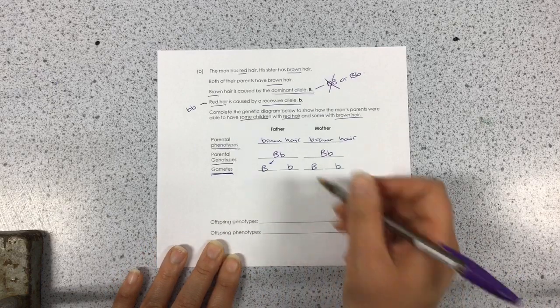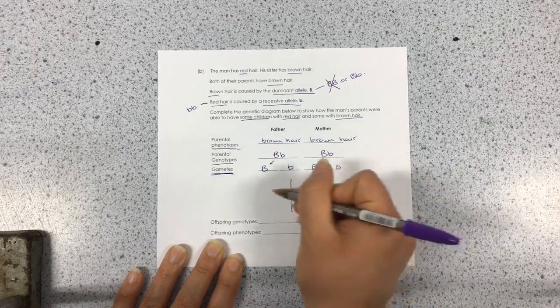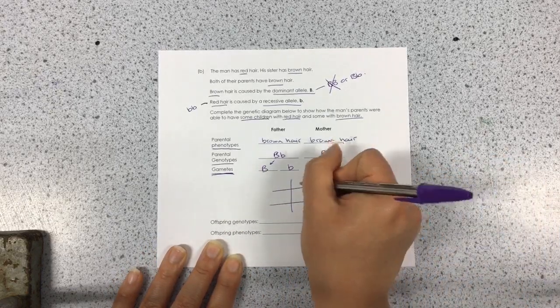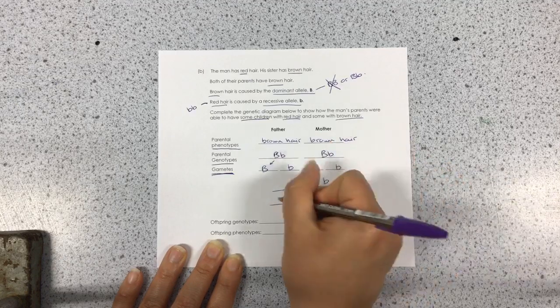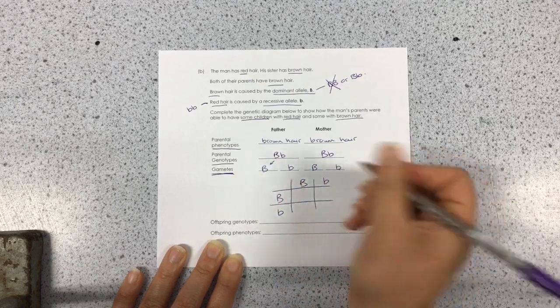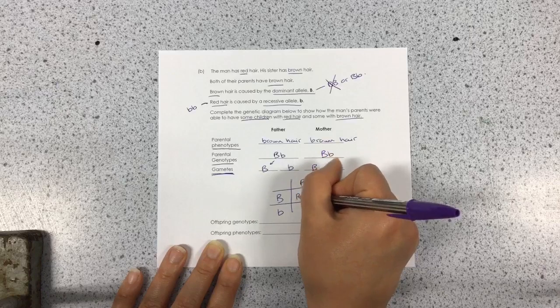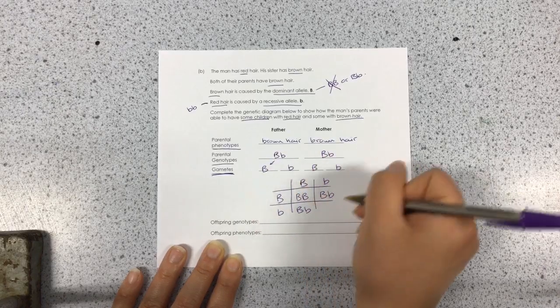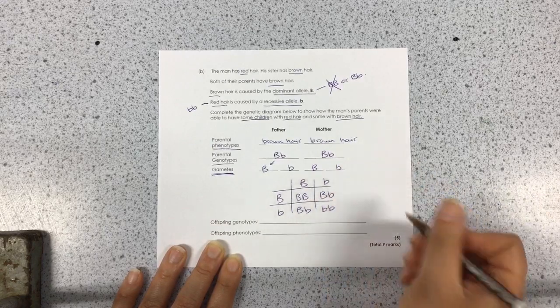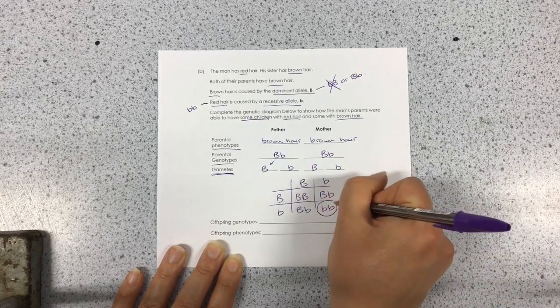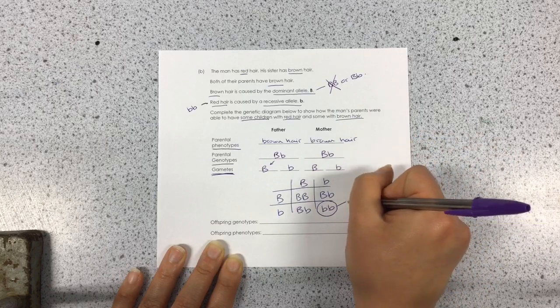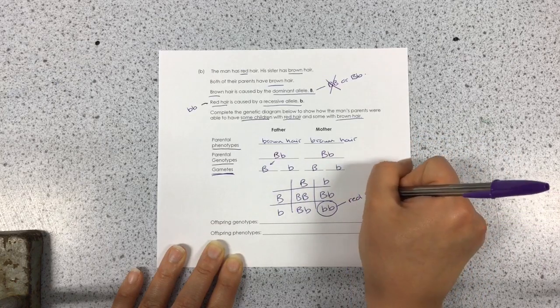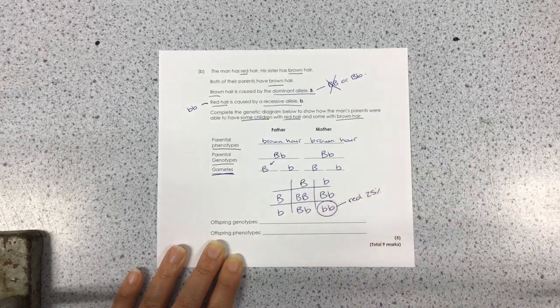Then there's a space. If it ever gives you a space on a genetics question, it's probably wanting you to draw a Punnett square. So it's just like a multiplication grid. Again, it's very unlikely that you'll be asked to draw your own for foundation. This is more for higher. You'll be given a grid to fill in for foundation. So we circle the recessive one. We would say that that one has red hair, and we would say the chance, 25%.